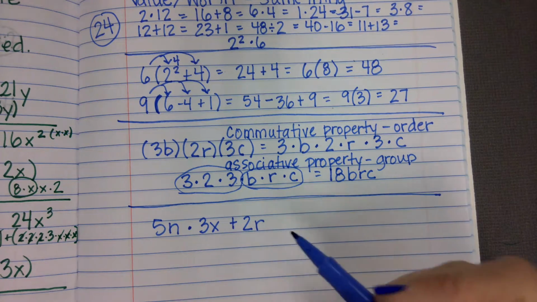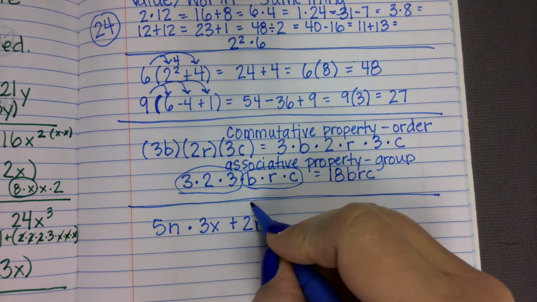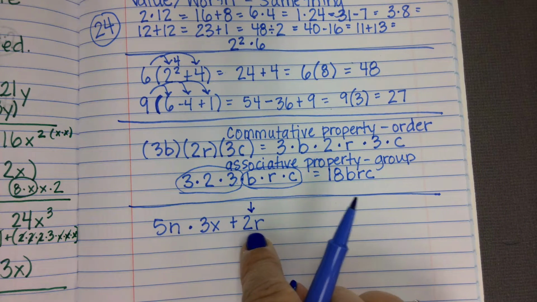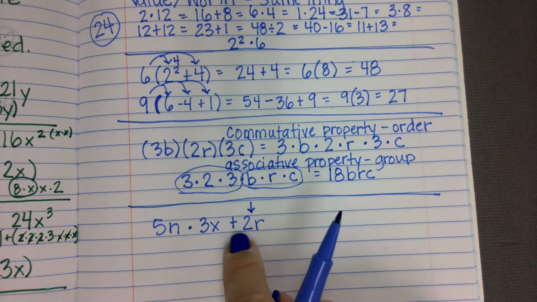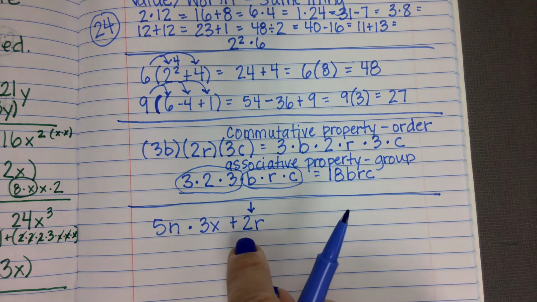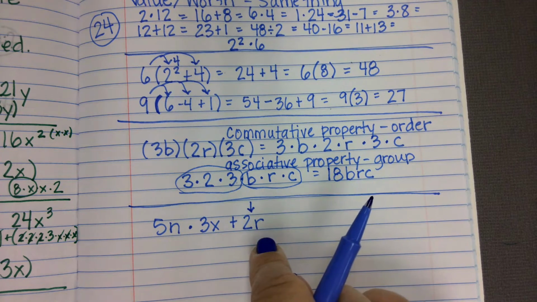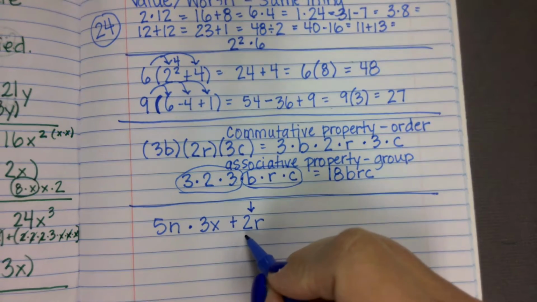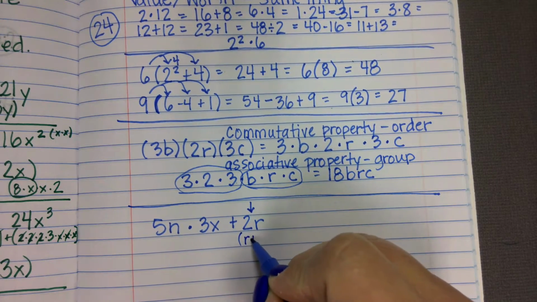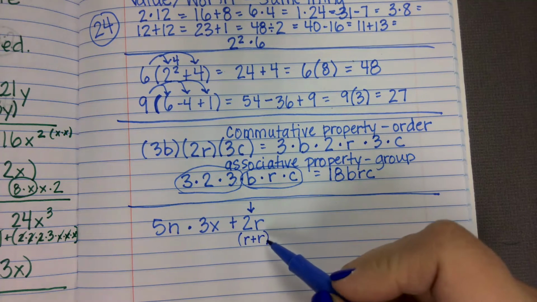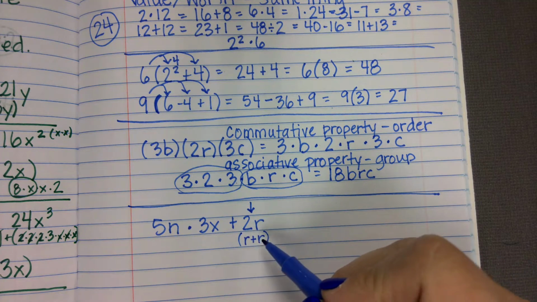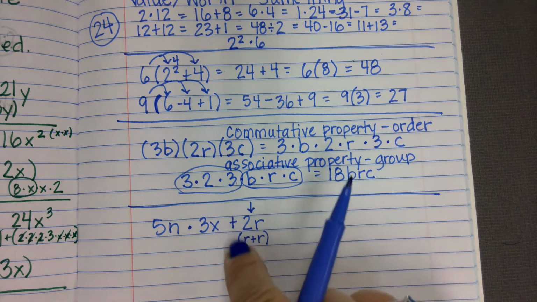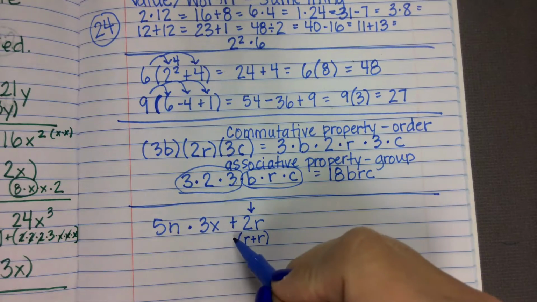So actually, let's break this down. What does this 2r really mean? Is that a coefficient of 2 times r? Or because there's a plus sign here, is this r plus r, okay? That is what this actually is. This is actually r plus r, because remember, when I have addition, I'm counting them, and this is saying I have 2 r's. So we have to remember the operations here are super important.